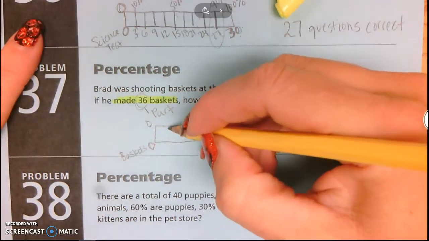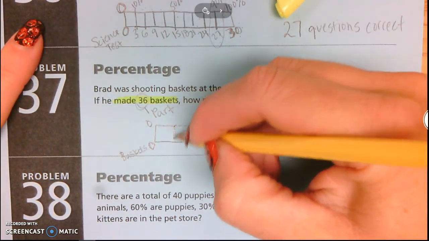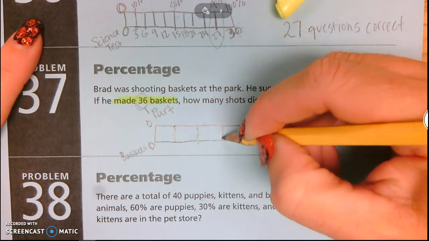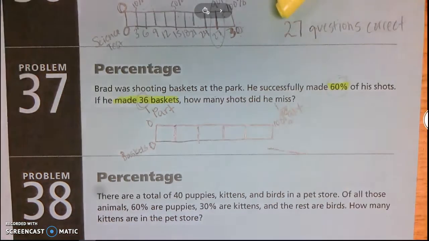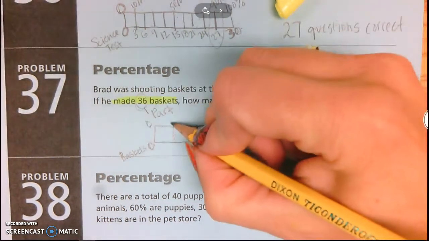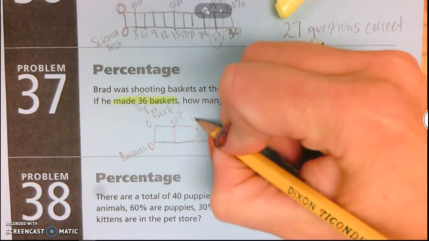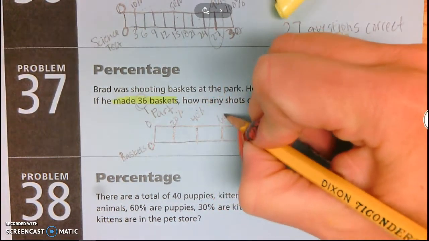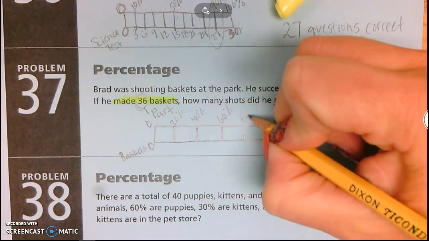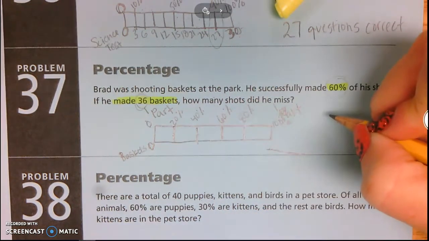So at first, I'm going to try the 5 because I'm lazy, and if I can do it in fewer amounts, that would be good. If it doesn't help me, then I'll just cut each of those in half and do it by 10s. So this is 20%, 40%, 60, 80, 100.